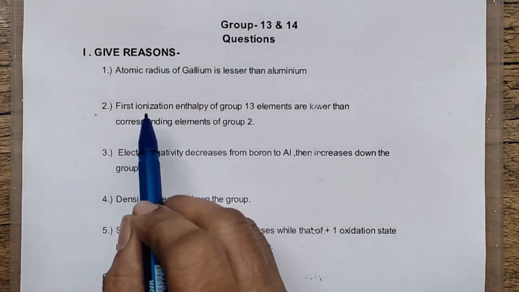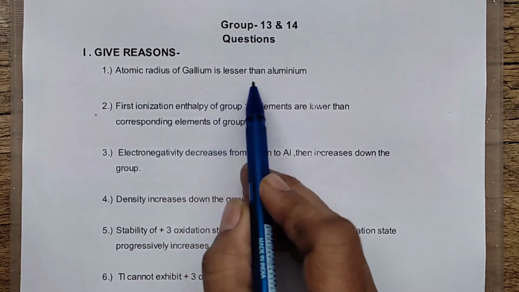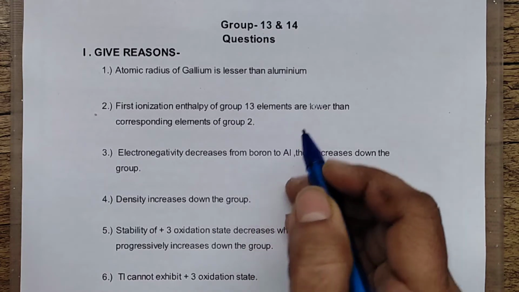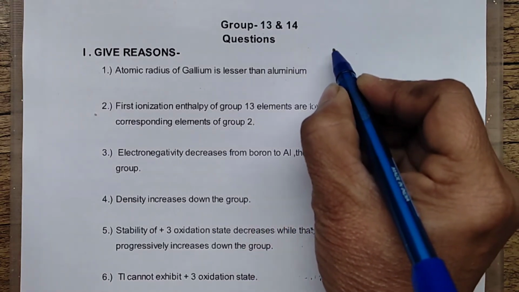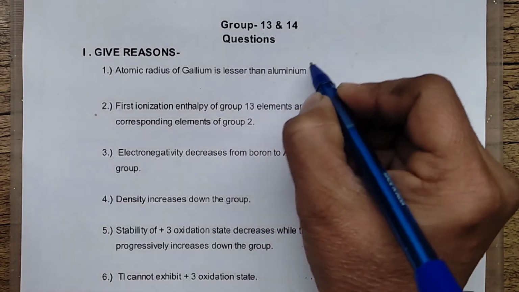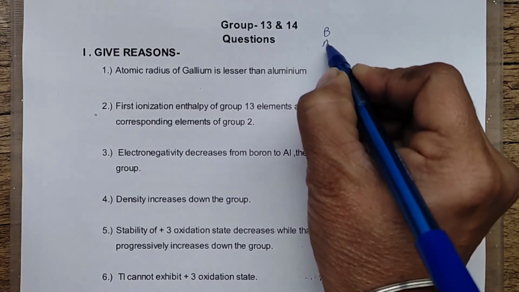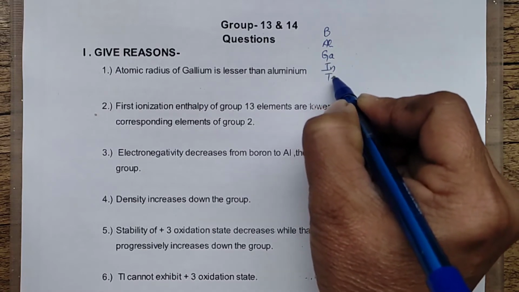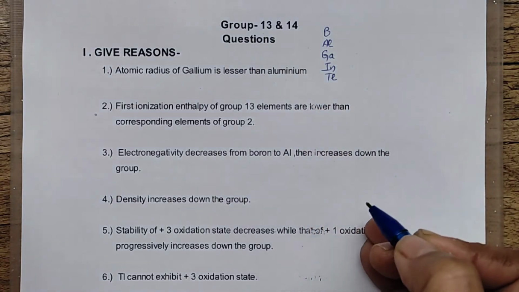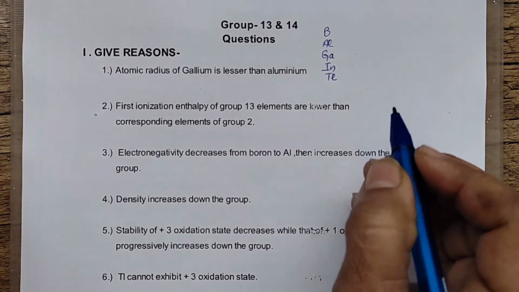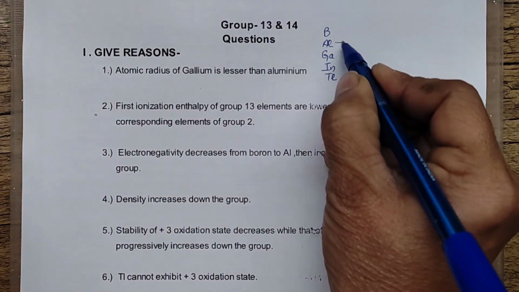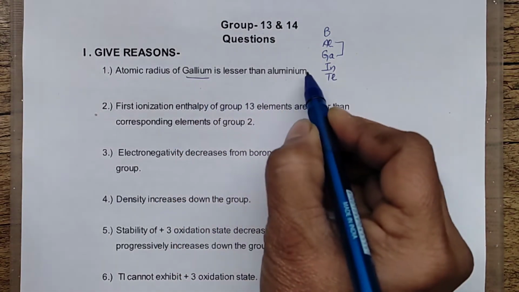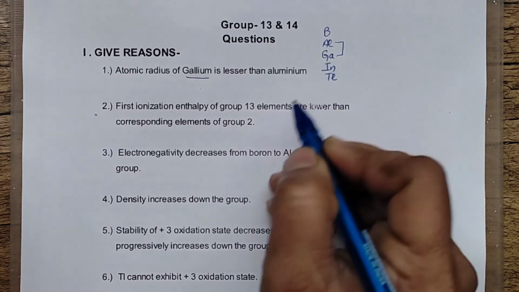Okay, so the first case is the atomic radius of gallium is lesser than aluminium. Normally, what you expect is, it's a member of group 13. You have boron, aluminium, gallium, indium, thallium. So what you expect is down the group, the size should be increasing. Size is increasing throughout, but the only exception is aluminium and gallium. Gallium is found to be slightly smaller in size than aluminium.